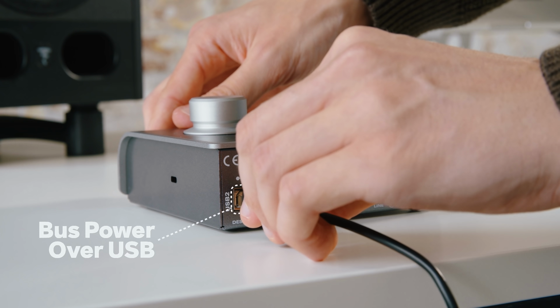B is for bus power. Some interfaces need a mains power supply of their own, but some of them can get enough power for their needs from the USB or Thunderbolt socket. Obviously, that's more convenient if you can do it, but there's only a limited amount of power available, so usually it's only possible with small portable interfaces.